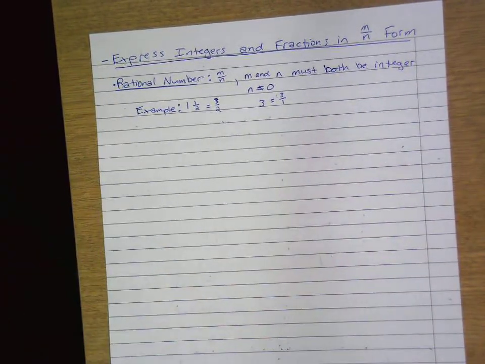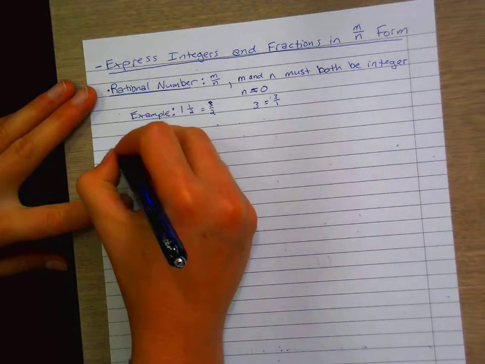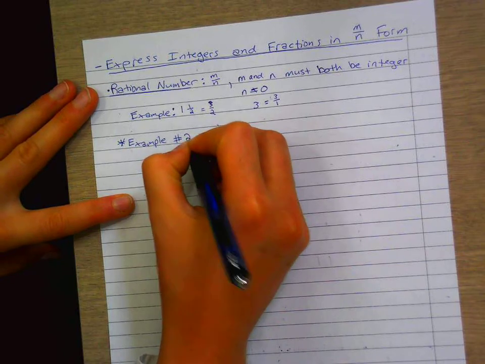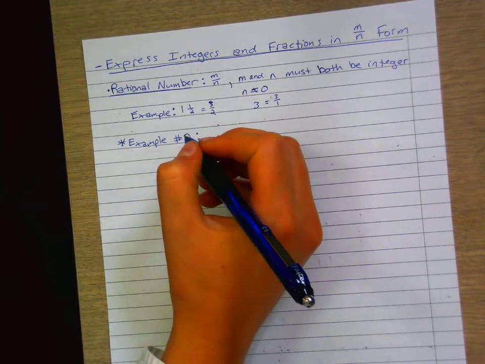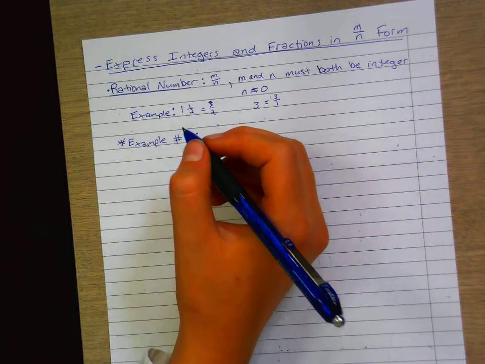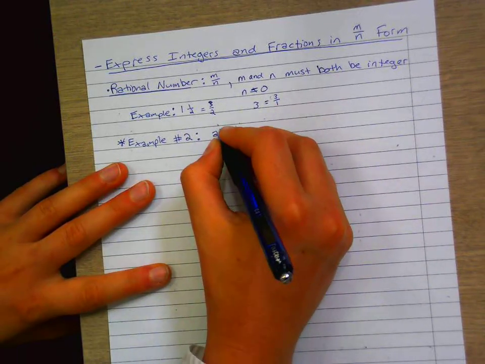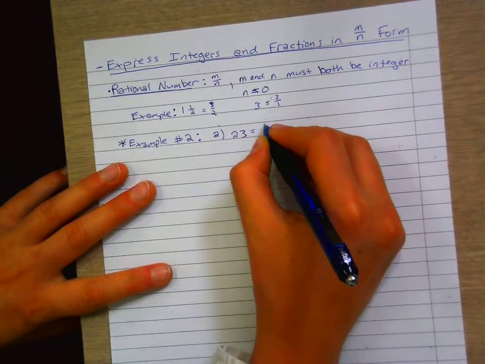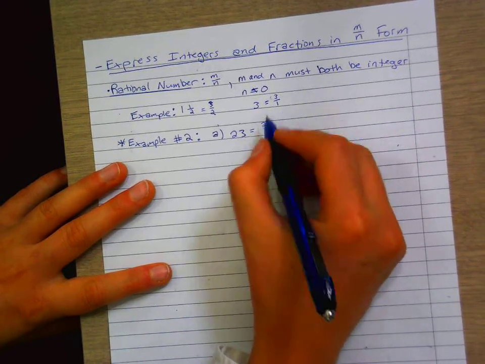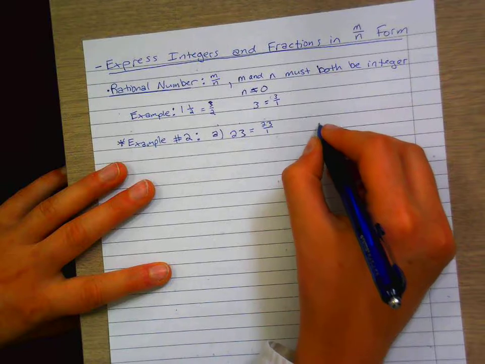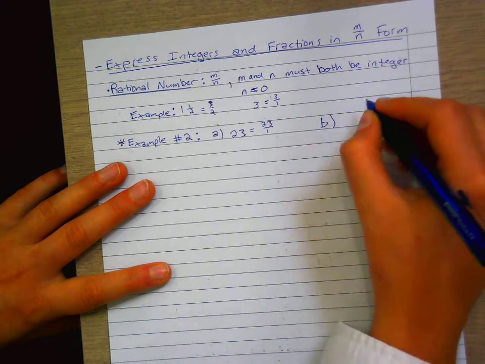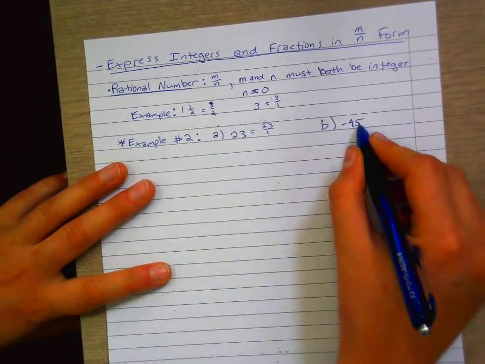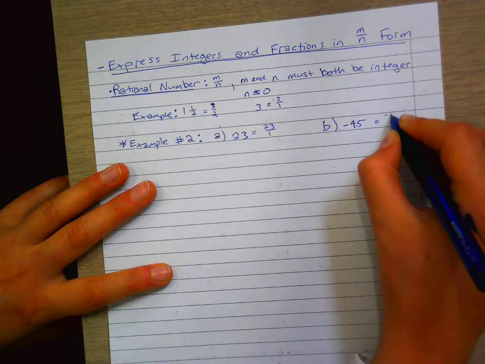Now, example number 2 on page 10. We're going to start with writing each of these 4 numbers in the m over n form where m and n are both integers. So let's start with A, 23. 23 you're going to move into the numerator, and you'll put 1 in the denominator, just like we did with the number 3 above. For B, we have negative 45, and you can do the same thing as you do for a positive number. You can move the negative number up to the numerator and put 1 in the denominator.